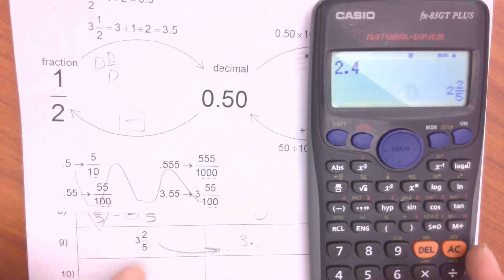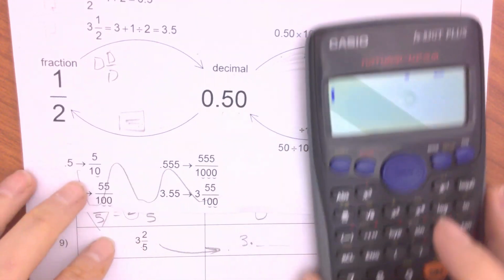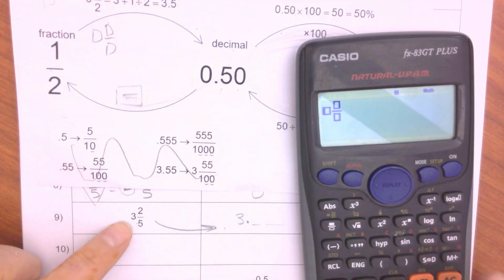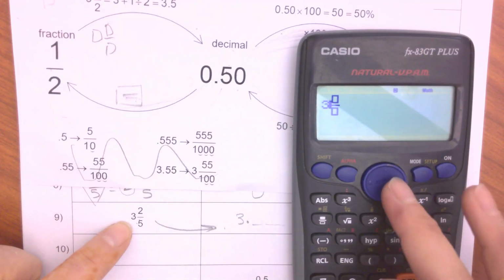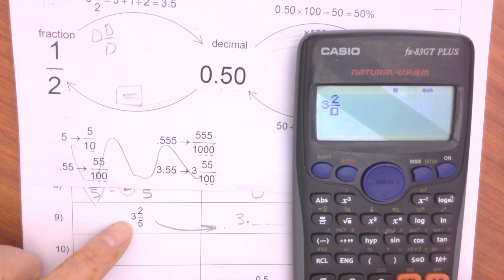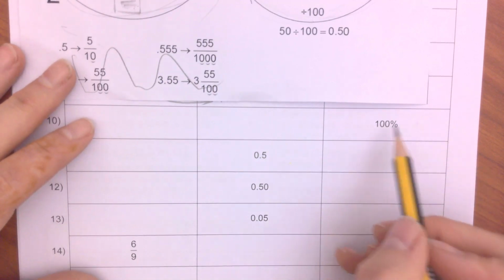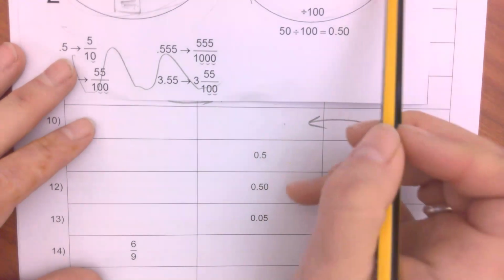Okay, so if I want to go from a fraction to a decimal, I can just use this button. But here, because it has 3 numbers, I have to use the boxes with 3. So I'm going to go shift this to get the 3 boxes. 3, 2 over 5, 3.4. And I can do it the other way. I can go 3 plus 2 divided by 5, the same thing. So 3.4.